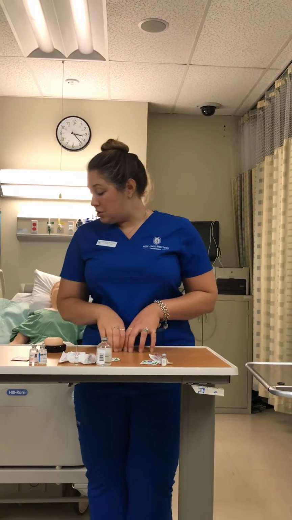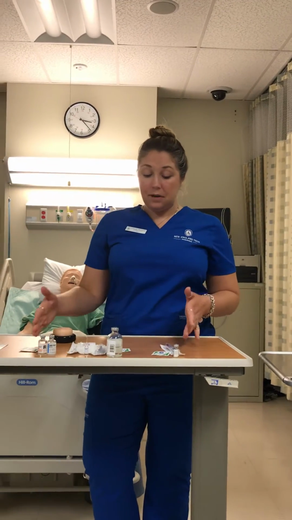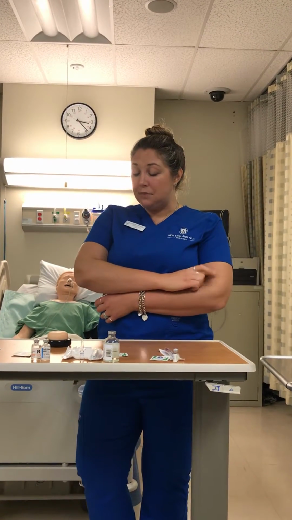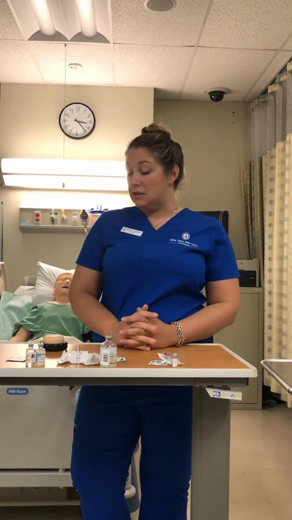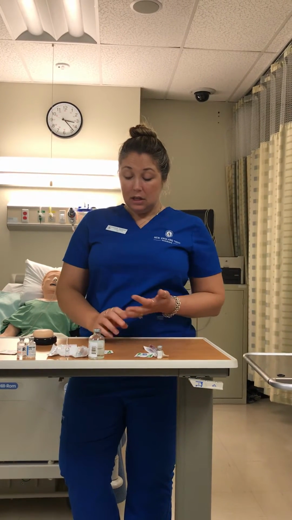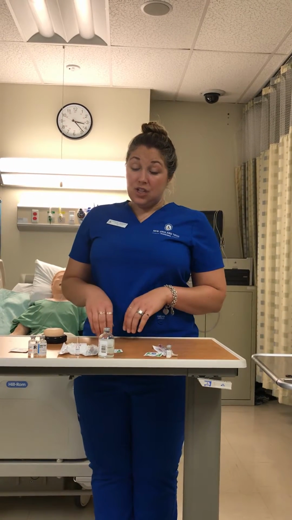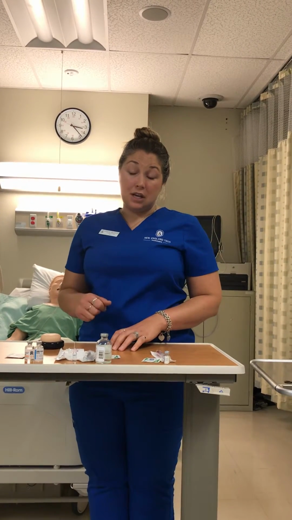Okay, now I'm going to demonstrate different needles to use for different kinds of medications. It depends on the size of the patient. If they're a smaller patient, you wouldn't want to use a gigantic needle. If they're a larger patient, you wouldn't want to use a small needle. Also the site of the injection and the kind of medication that you're giving.